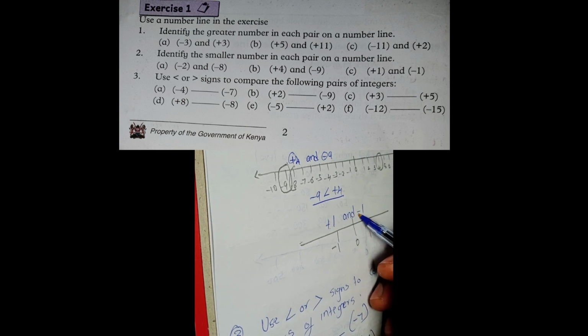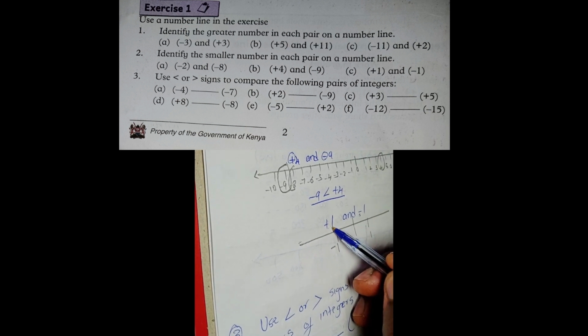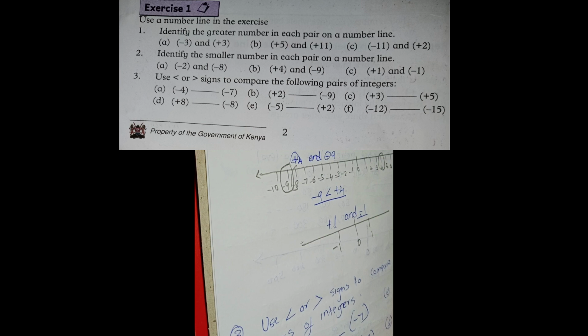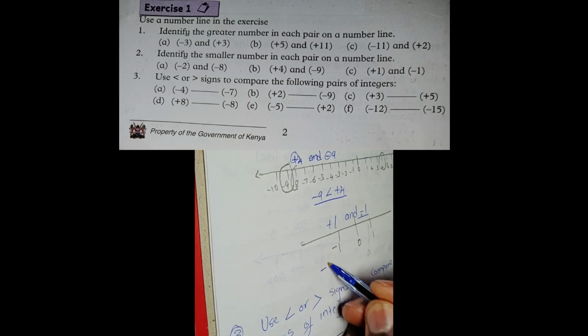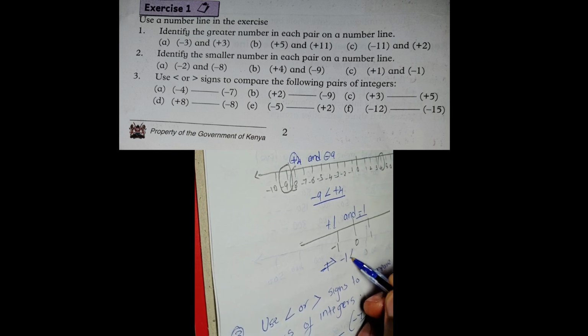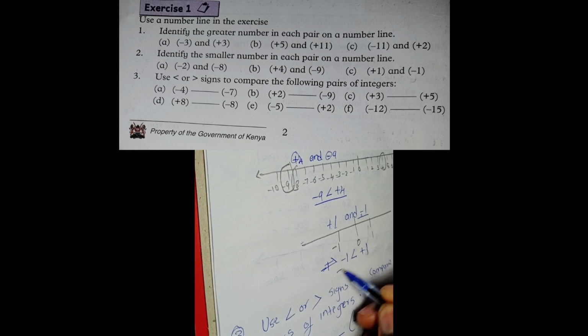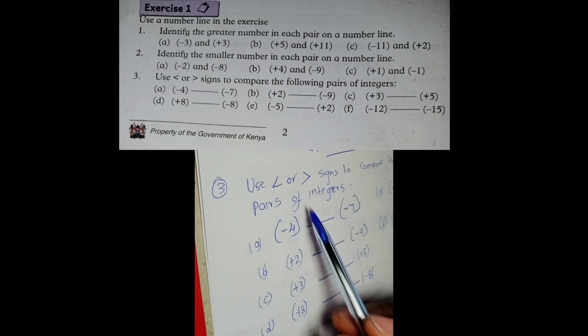If you have a debt and you have your money in your pocket, then having a debt is lesser than. So negative 1 is lesser than positive 1, so that's the answer. We will move to question 3.